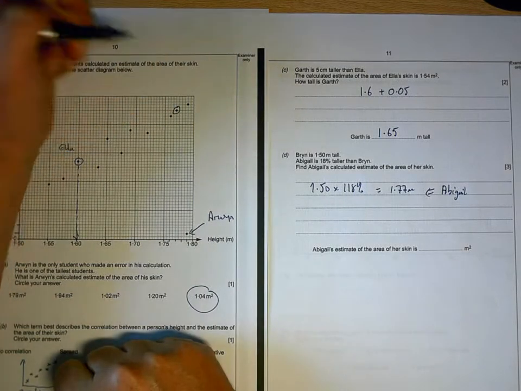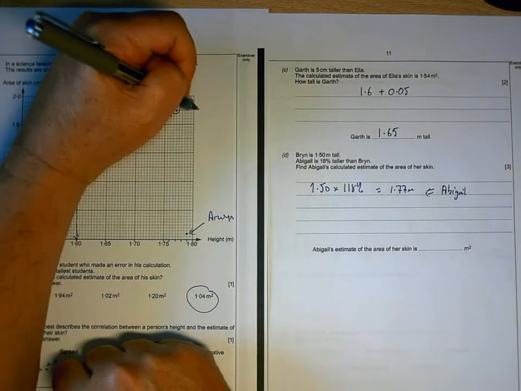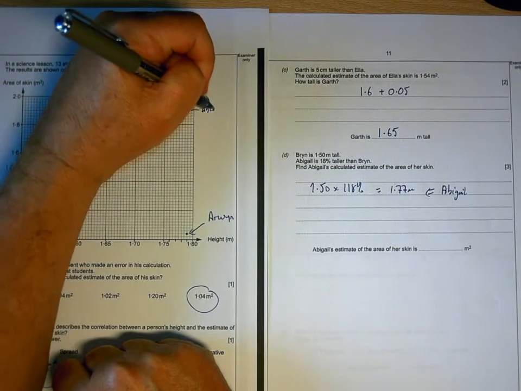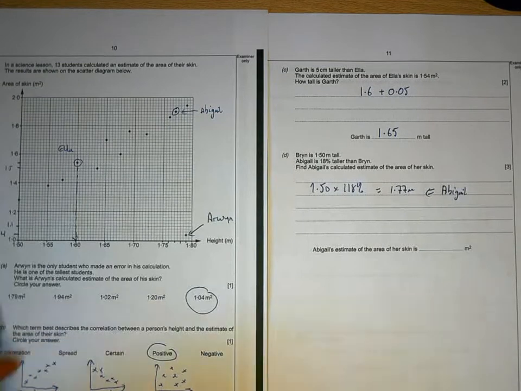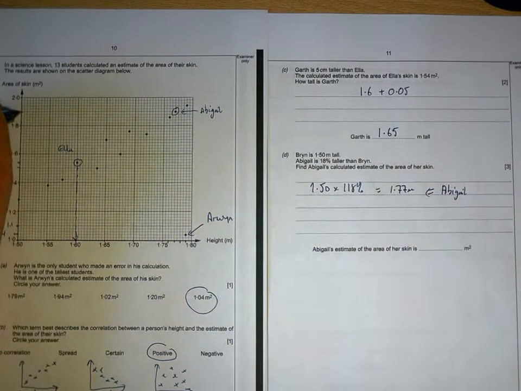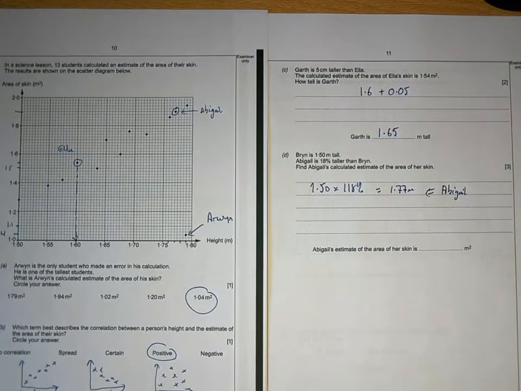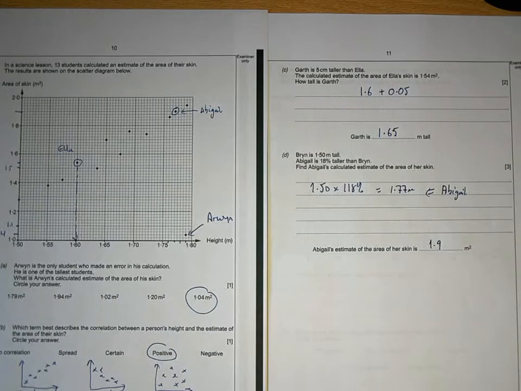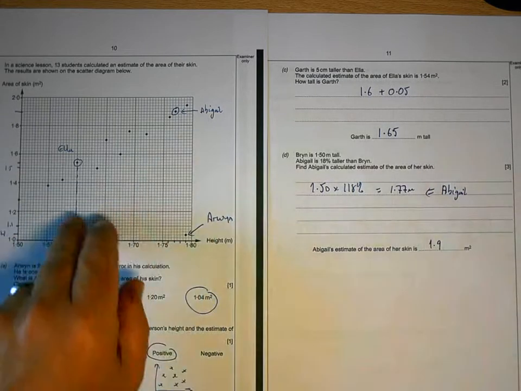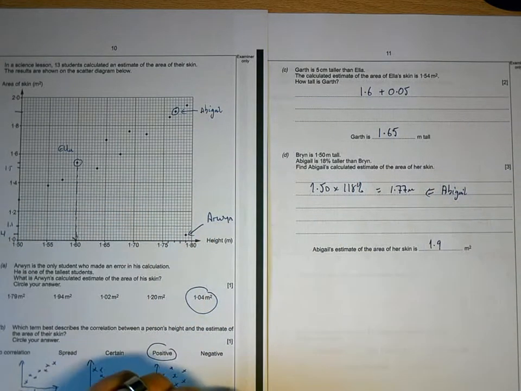So that's Abigail. And we want to know the area of her skin, which is there, halfway between 1.8 and 2, which is 1.9 square meters. So don't be shy of marking that on your scatter diagram when you've identified something. It does make it easier.